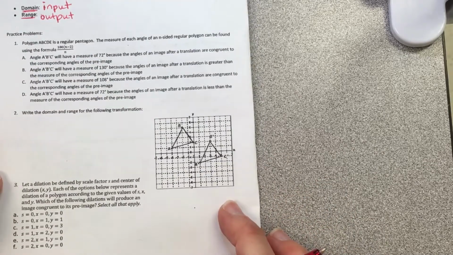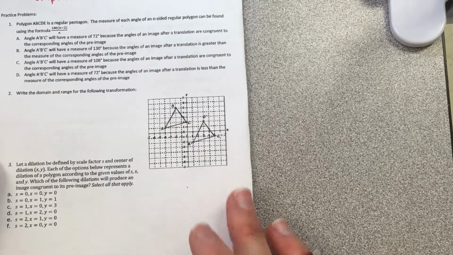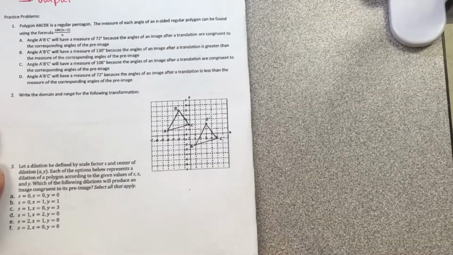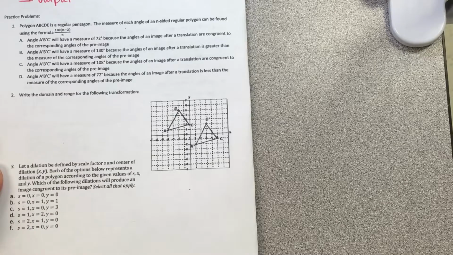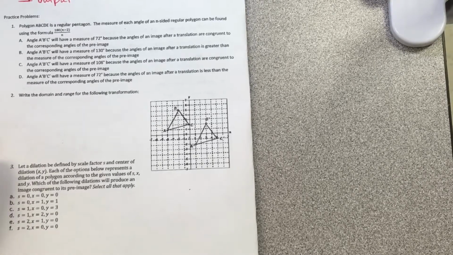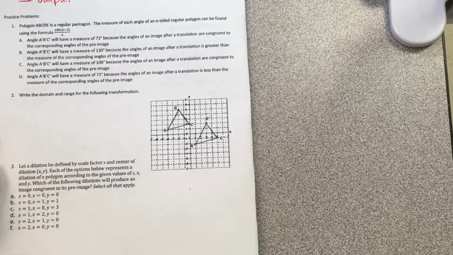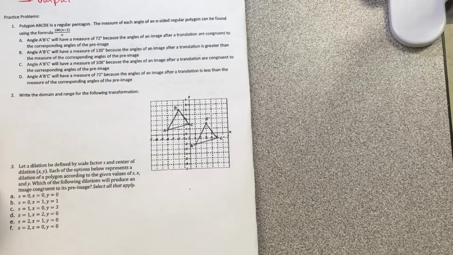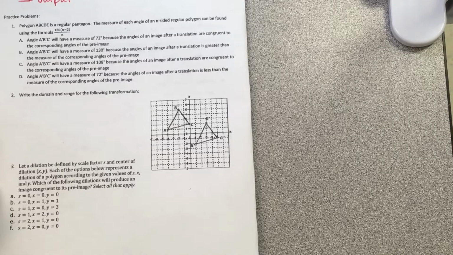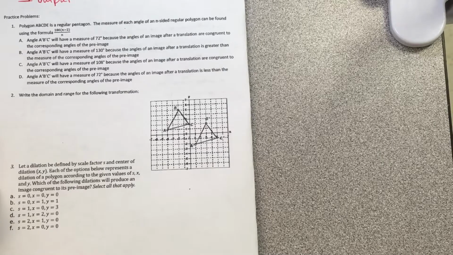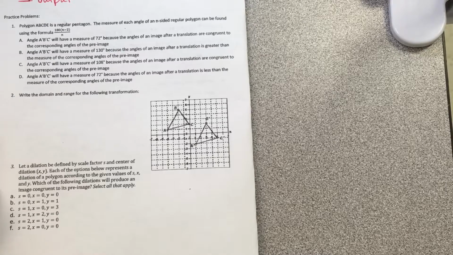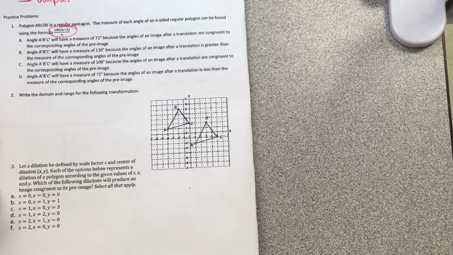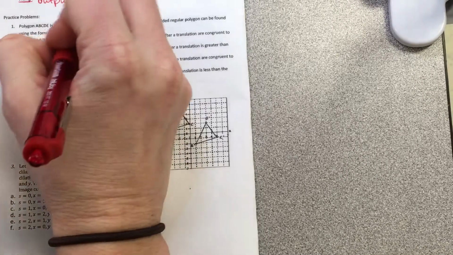Number 1, polygon ABCDE is a regular pentagon. The measure of each angle of an n-sided regular polygon can be found using the formula 180 parentheses n minus 2 over n. Okay. What's a key word I should circle? All right, the formula, yes, that's something that's always important. I should circle that. What else is important in that sentence? Pentagon.